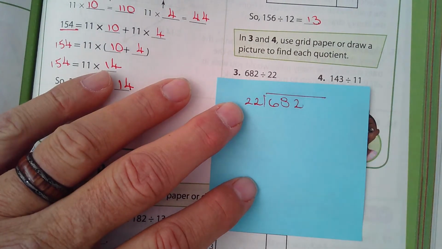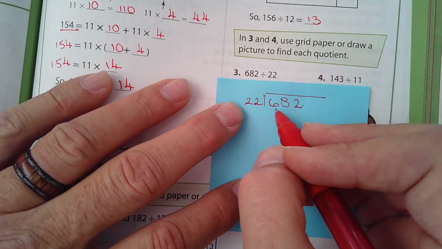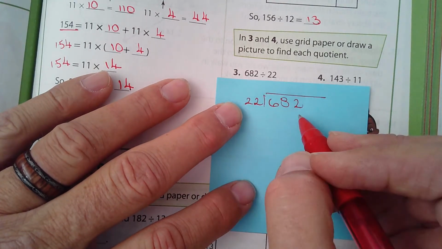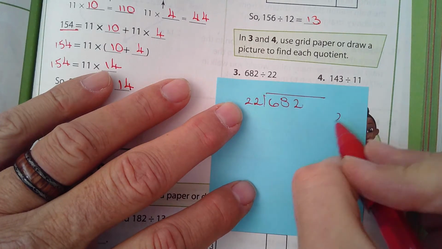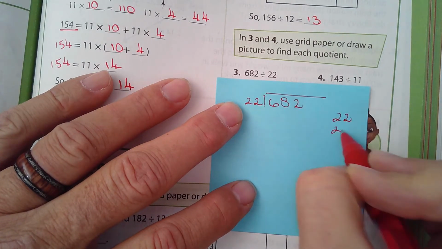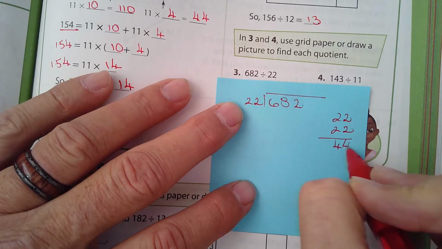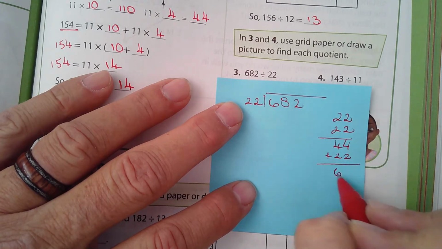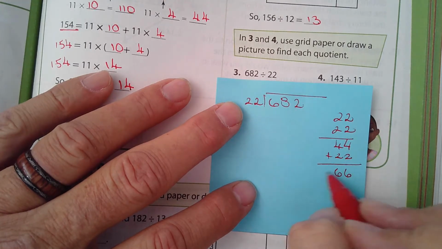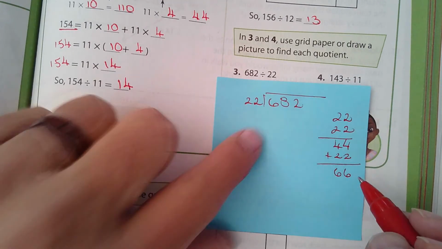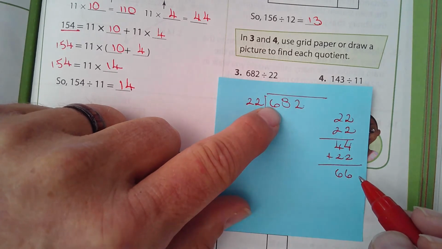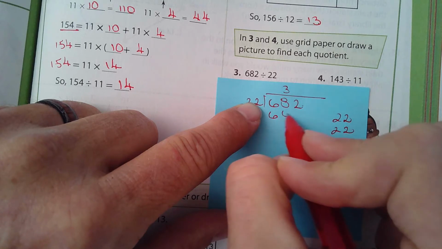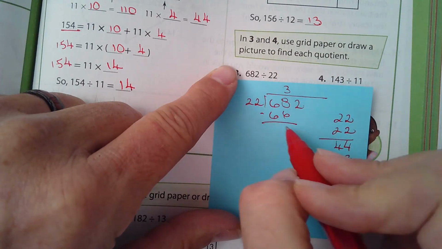Okay. So 22 into 6, well, 22 doesn't go into 6, but it does go into 68. And, well, what's 22 plus 22? 44. That's 2 times. What if I added another 22? What's that? 66. So that's 3 times now. 66 is almost 68, so obviously I can't add another 22. So I'm going to put 3 times, and I'm going to put 66. And I'm going to subtract, and I have 2 left over.